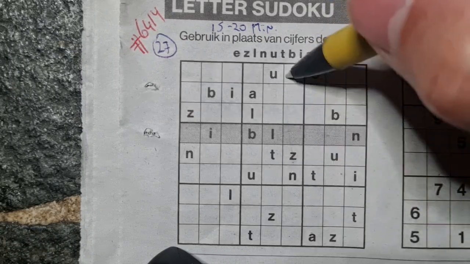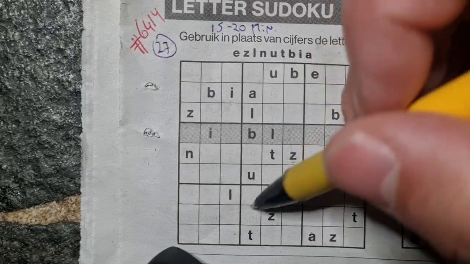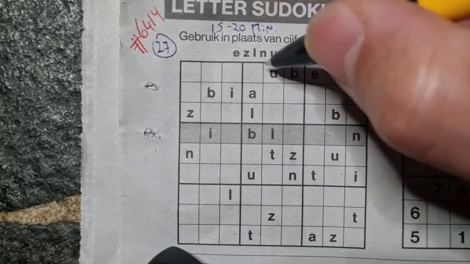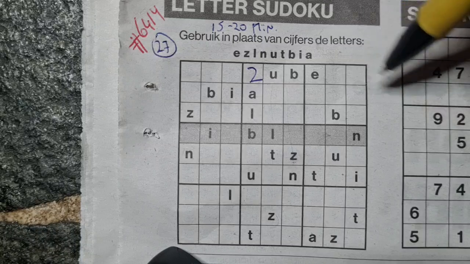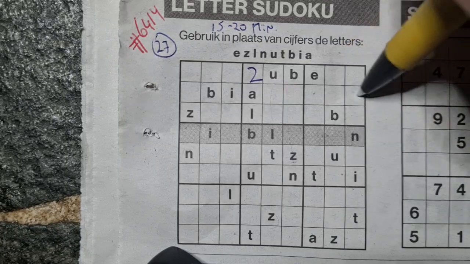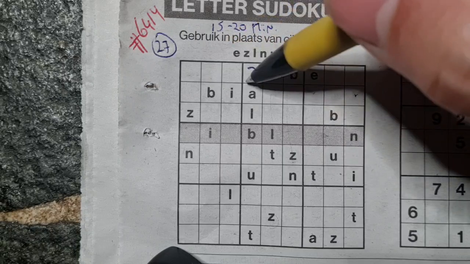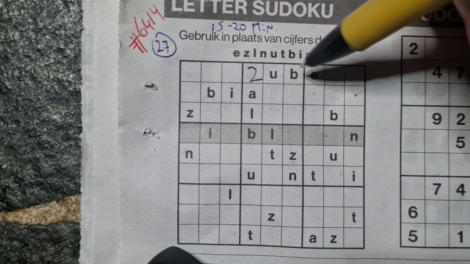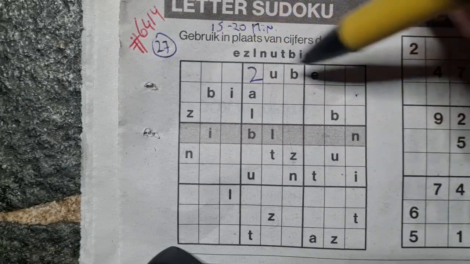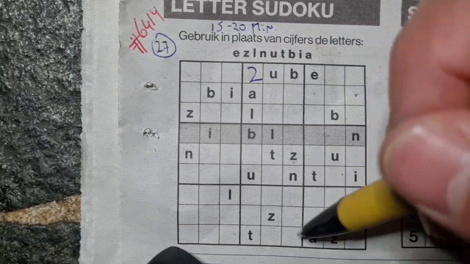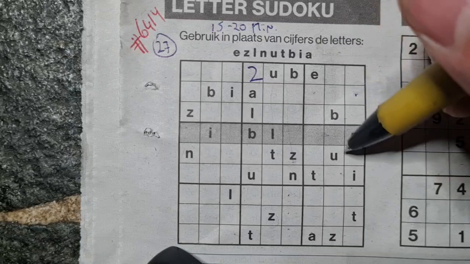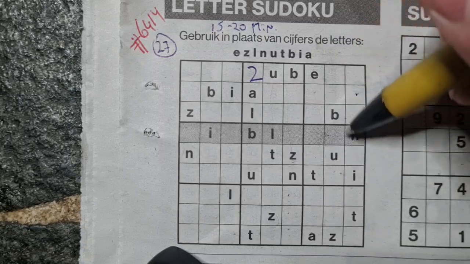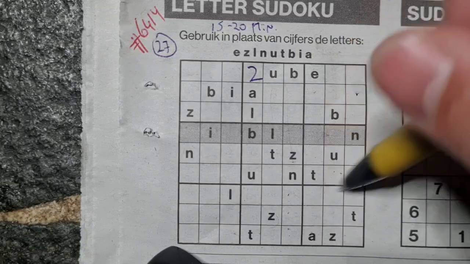We have Z in this column, Z in the middle column, so in the column next, the only place left for the Z should be there. Z, E, U. 1, 2, 3, 4, 5 missing letters in this big square.